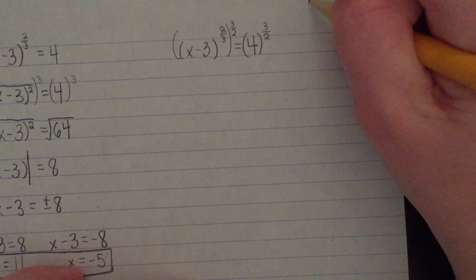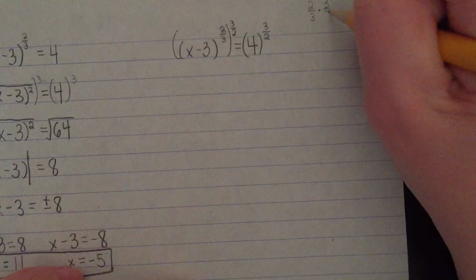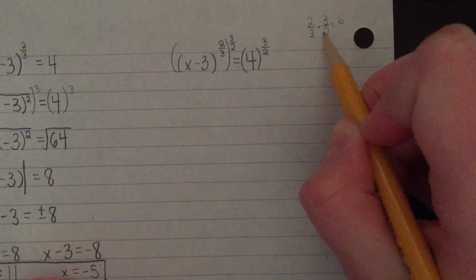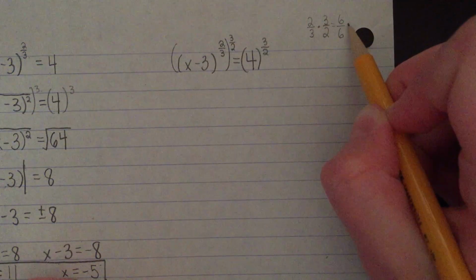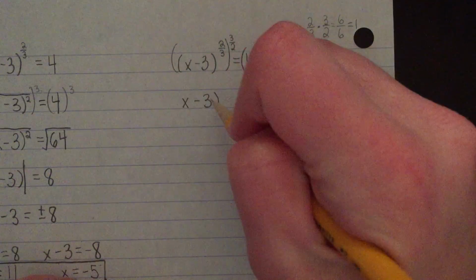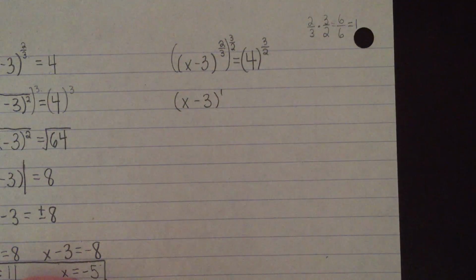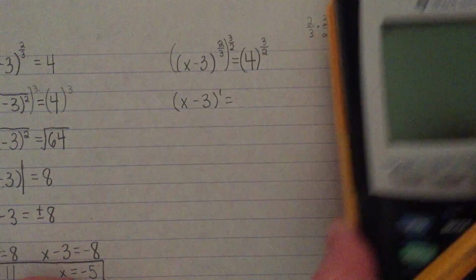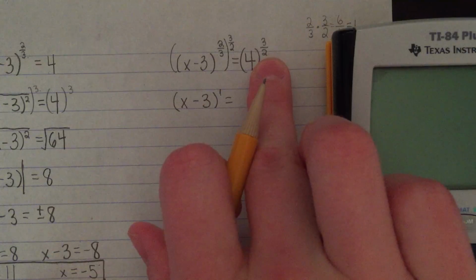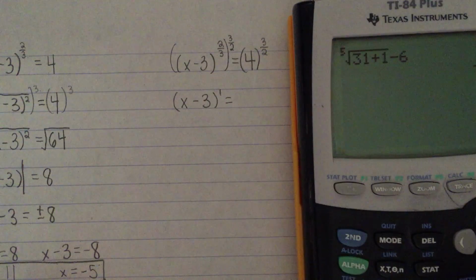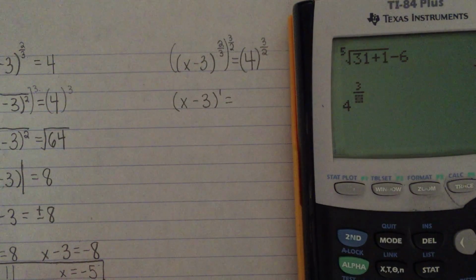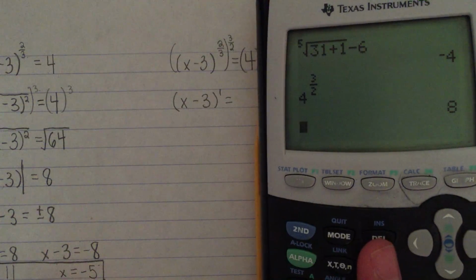2/3, I'm just going to write this off to the side, 2/3 times 3/2, think about what happens there. I've got 2 times 3, which is 6, and 3 times 2, which is 6. So 6 over 6, which actually equals 1. So this essentially would be x minus 3 to the first, equals, and then you'd have to type this into the calculator or do it in your head. 4 to the 3rd power, and then take the square root of that. Or you could just simply type 4 raised to the 3/2, get your answer of 8.